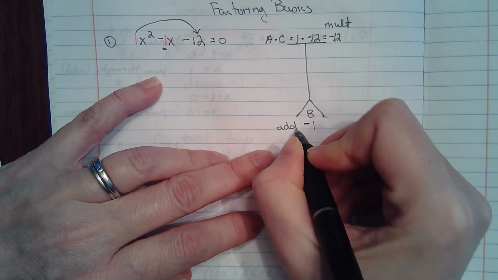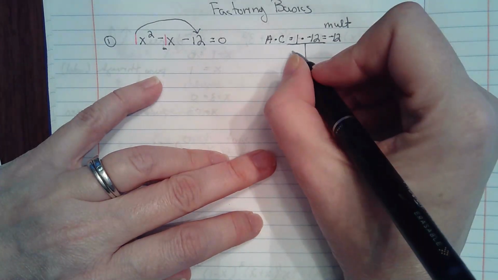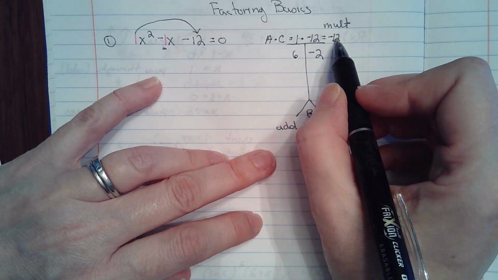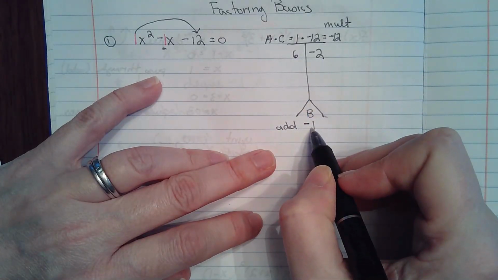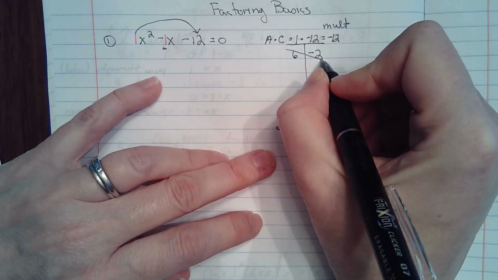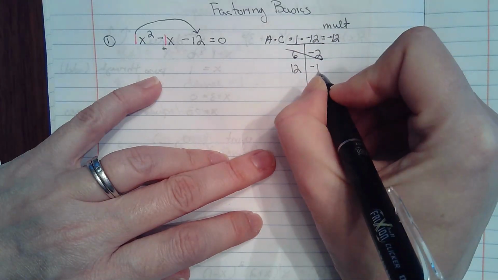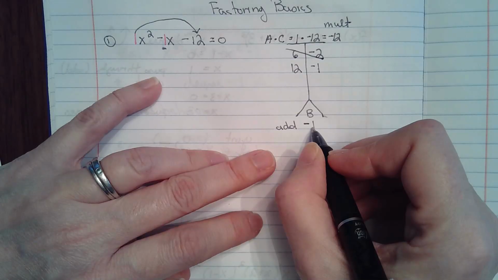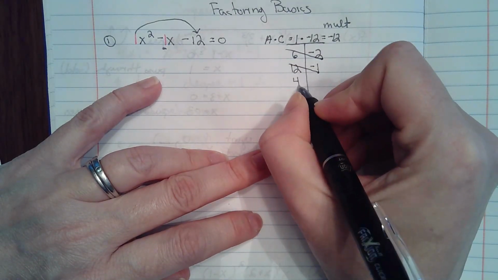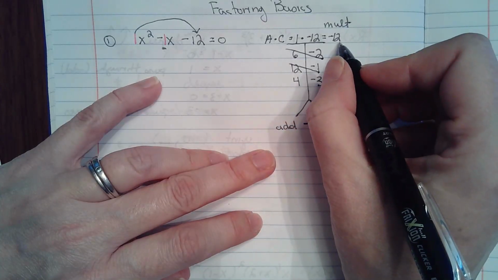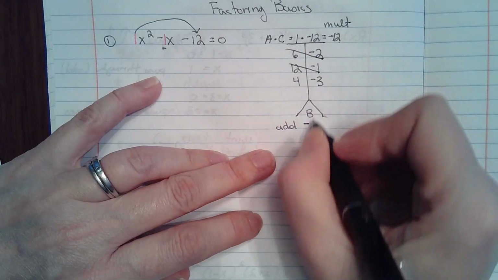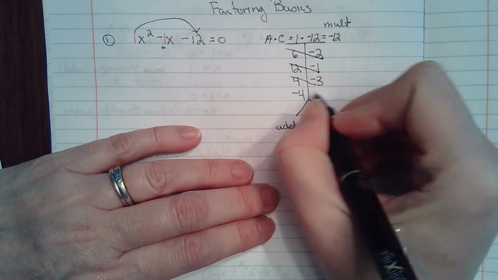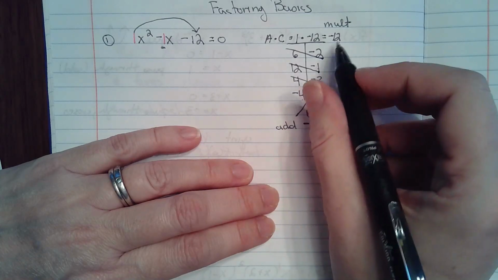So for example, if I do 6 times the negative 2, I've multiplied to negative 12, but when I add them, that becomes 4. So that does not work. I can do 12 times negative 1, that multiplies to negative 12, but that does not add to a negative 1. If I do 4 times the negative 3, that's negative 12, but that adds to a positive 1. So I'm close, which would tell me, let me try to switch the negative value. Negative 4 times 3 is negative 12, and if I add them together, it's negative 1.